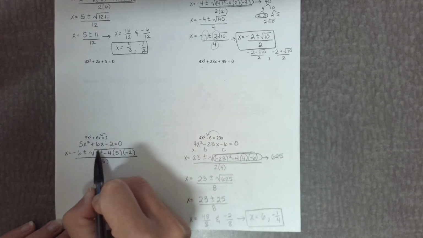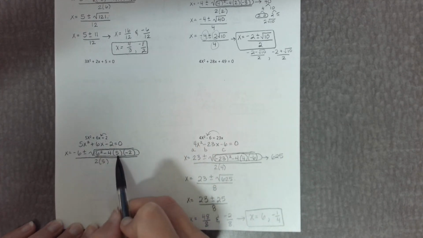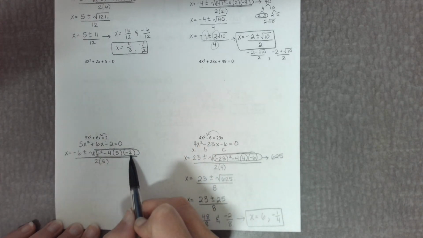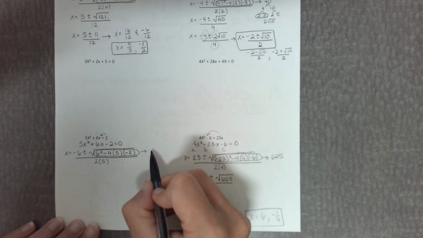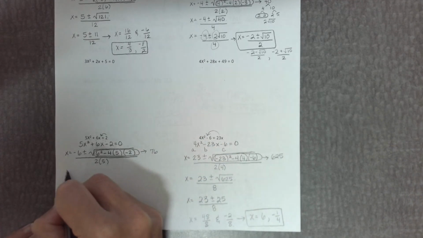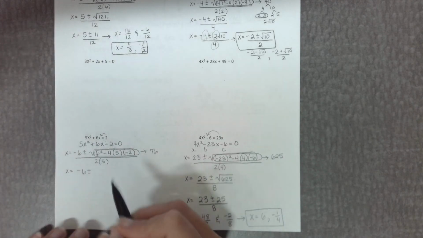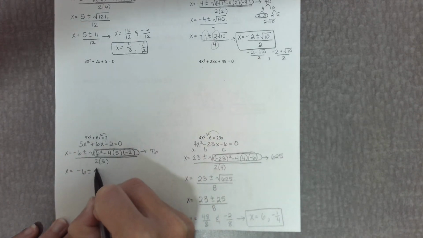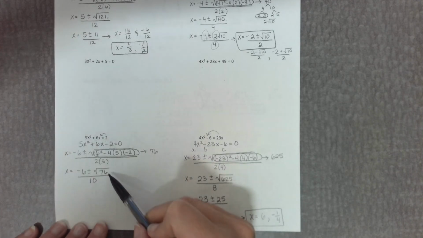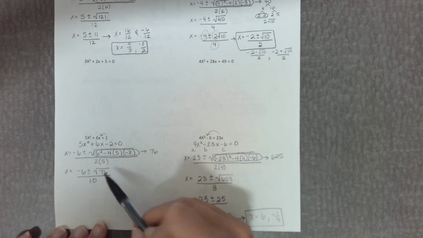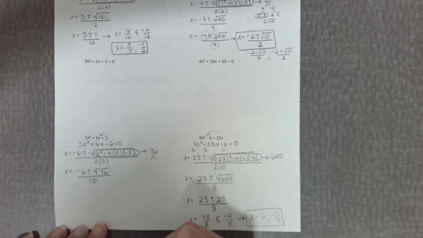All right, calculate what your discriminant is. 6 squared minus 4 times 5 times negative 2 without the square root. When you calculate that, you should get 76. So if we simplify a little bit, we're going to have negative 6 plus or minus the square root of 76 over 10. Okay, 76 is positive, so two real solutions, but it's not a perfect square. So same thing, we're going to do a factor tree for 76.